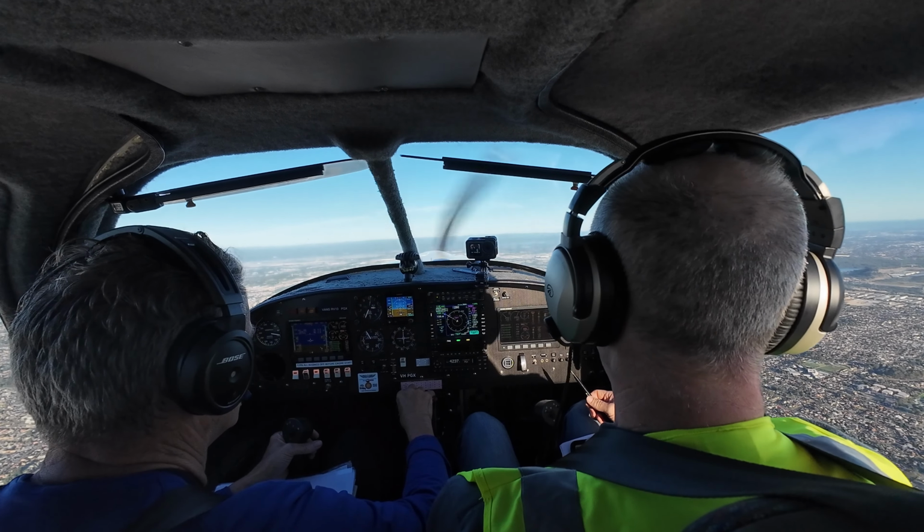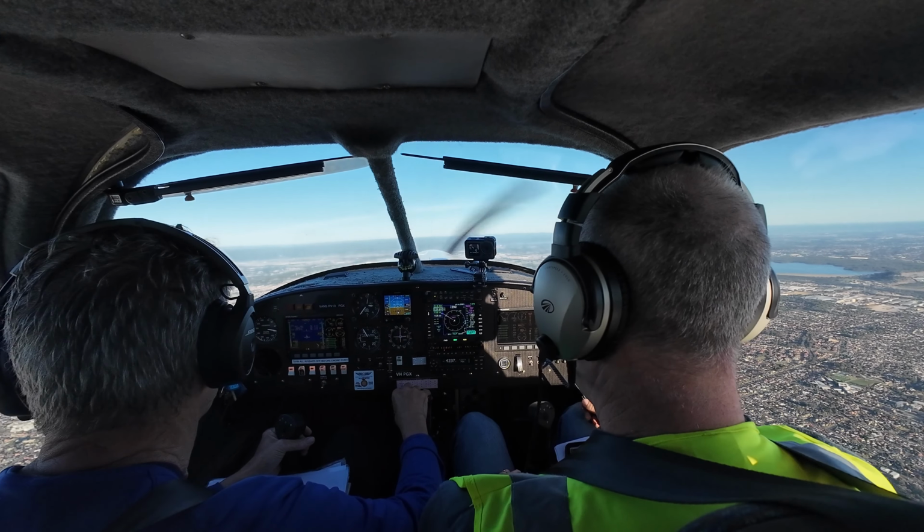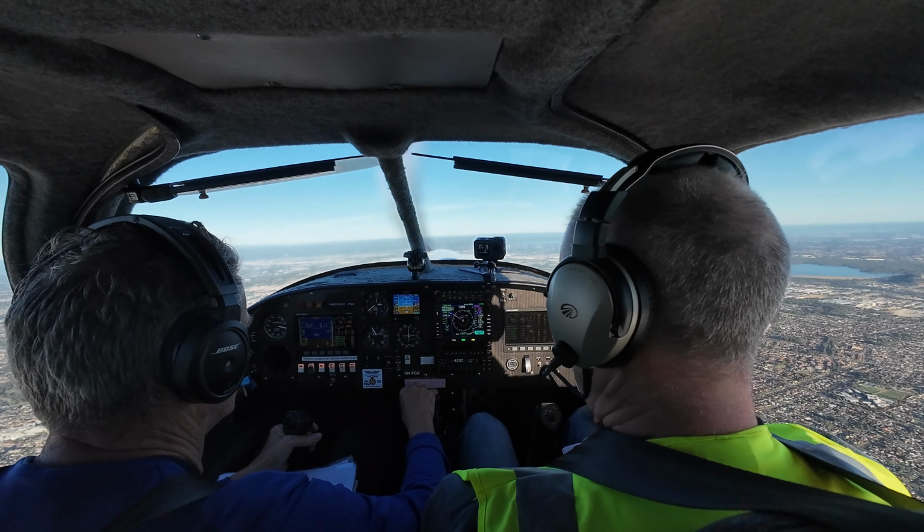Just coming off my right here is Prospect Reservoir, so we'll continue tracking this way. Pretty soon the controller clears us over to Camden and up to 6,000, so I'm going to pause it up here and we'll rejoin the flight when we are up towards Camden.